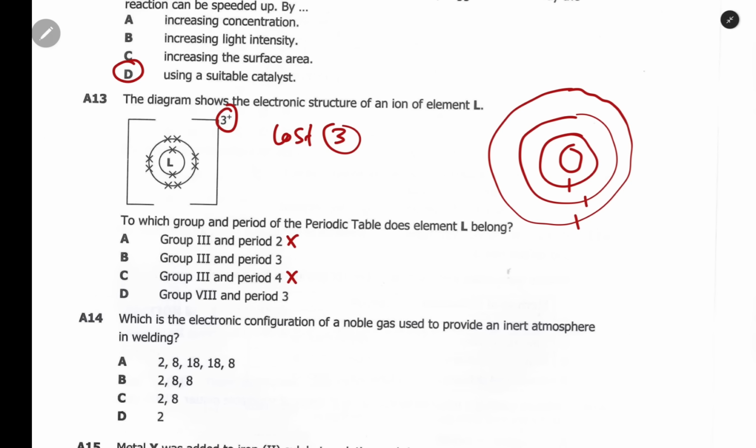There were 3, those that were lost. So this one belonged to group 3. So group 3, period 3. Group number is determined by the valence electrons, which are the number of electrons in the outside shell, whereas the period is determined by the number of shells. Count them. How many are they? 3. Okay, so here the answer is B.